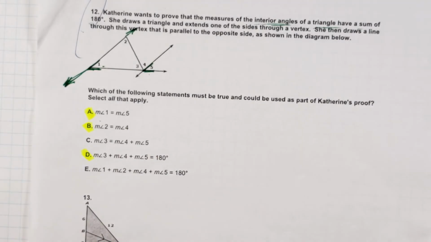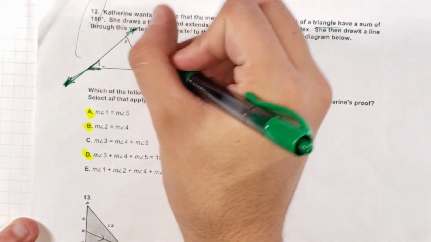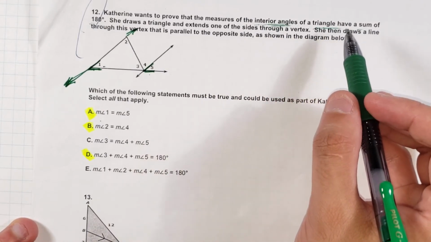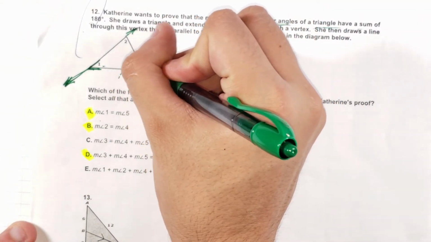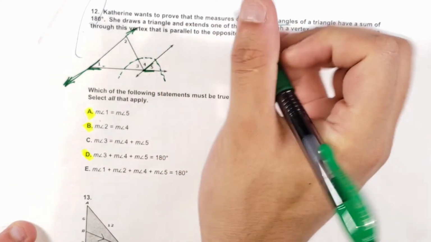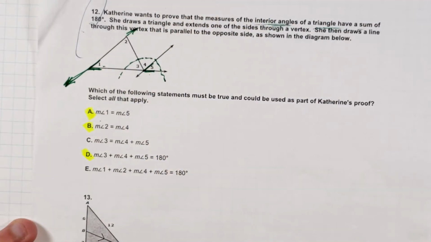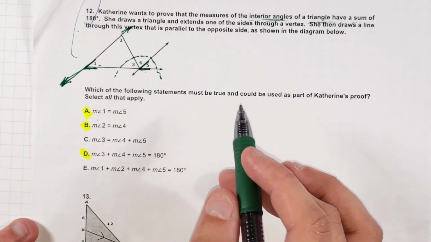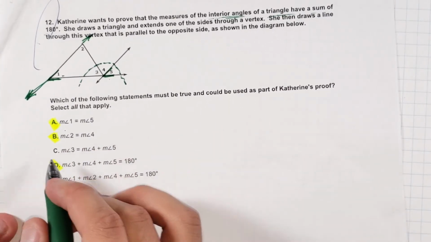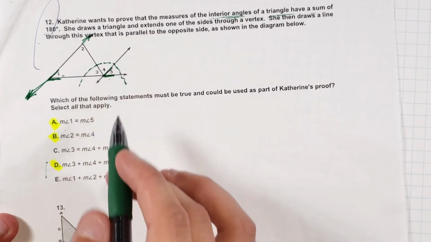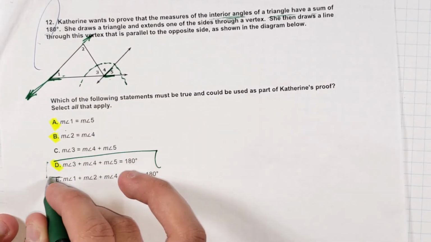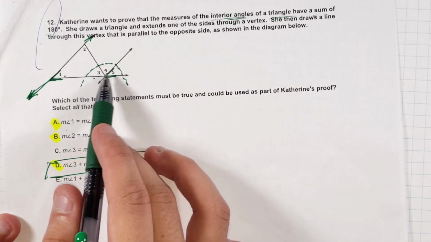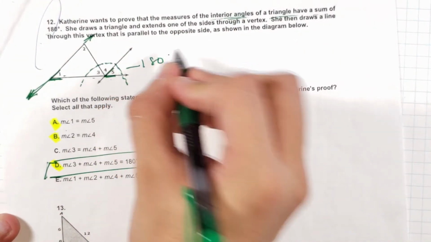That's going to help us because what we want to show is that the interior angles of a triangle have a sum of 180, right? So we're going to need this, and then we're going to use some other stuff also. Another one we want to show, which maybe I'll skip to real quick, is this one. 3, 4, and 5 add to be 180, right? We have a straight angle here. Straight angles are 180 degrees.